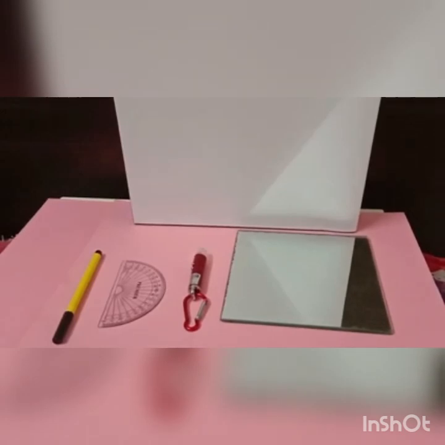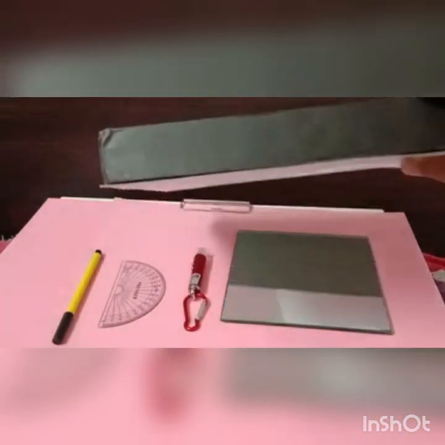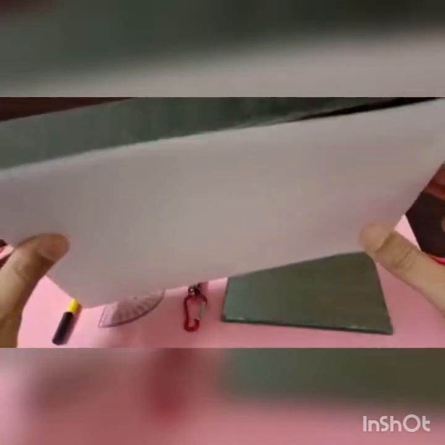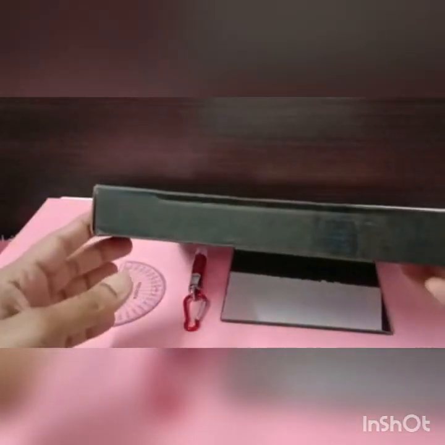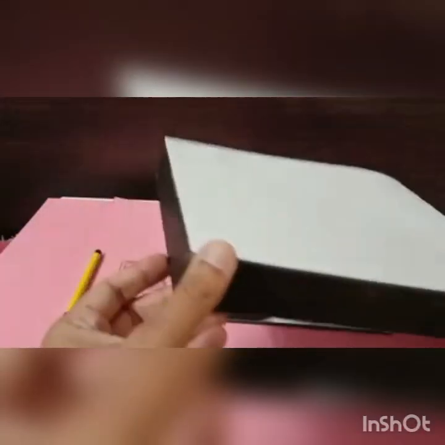So today I am going to demonstrate the laws of reflection of light by using a laser, protractor, some basic stationery, plane mirror and the screen. The screen is nothing but a white background. I had a small piece of cardboard, a small box, on which I have attached a white A4 size paper. So this is going to act as our screen.